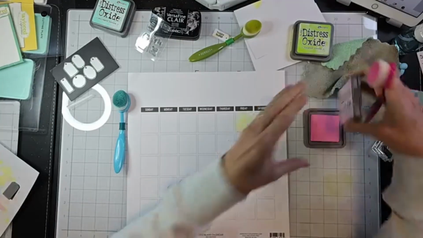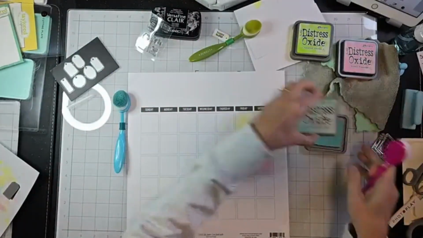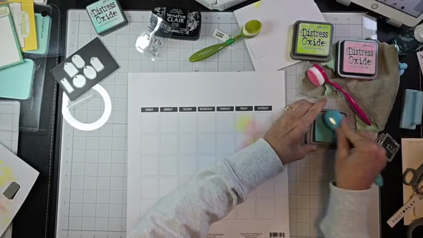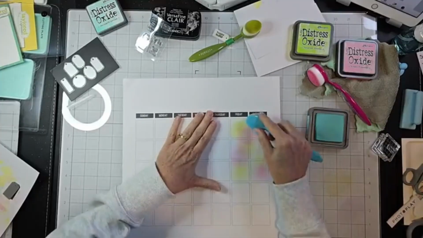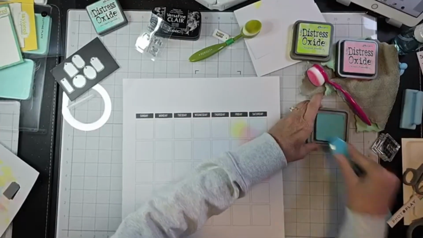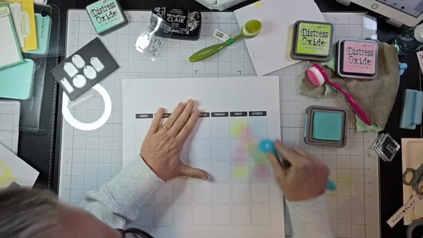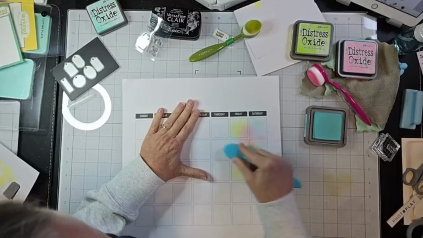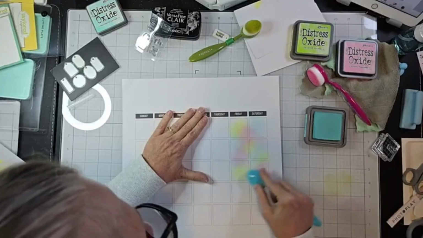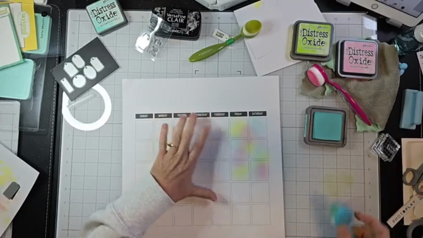Okay, and now we'll go in with the blue. And just overlap, fill in the white spaces. And you end up with a nice blend in this area.